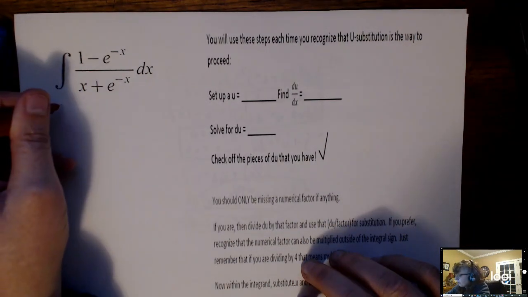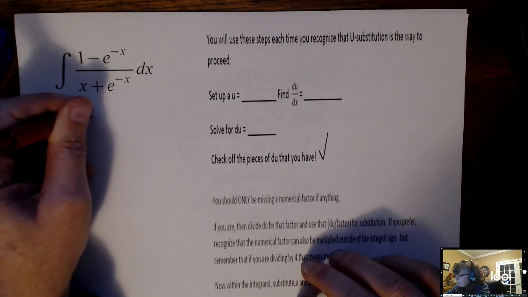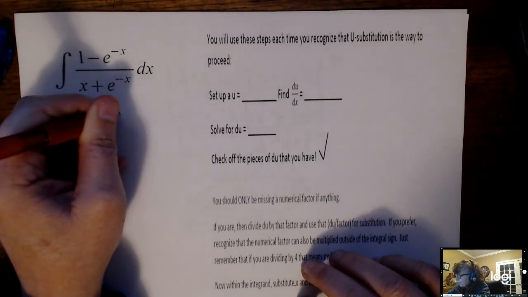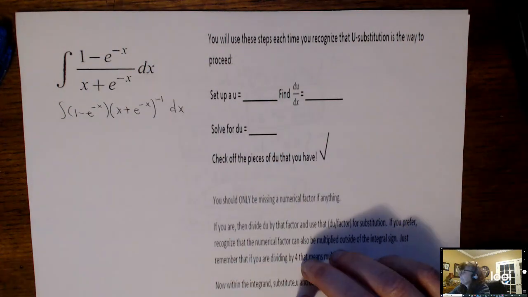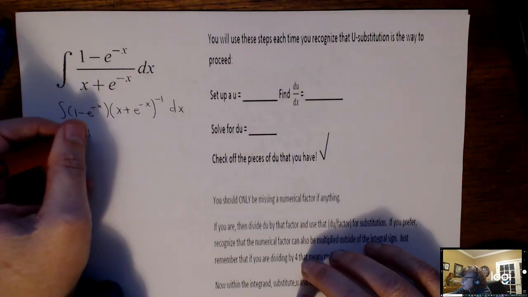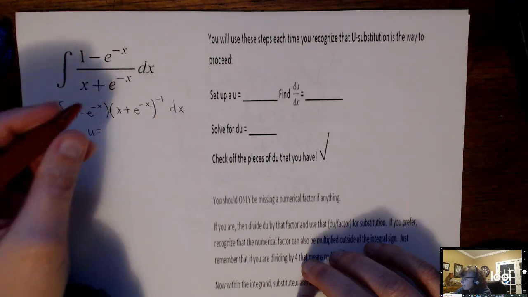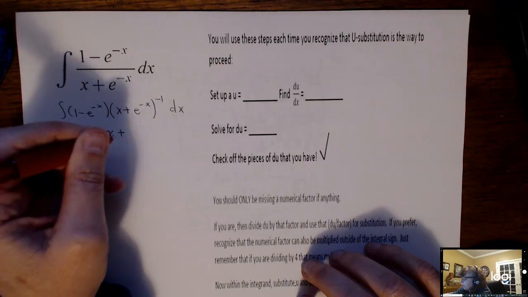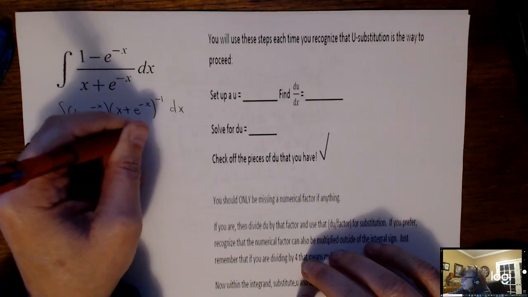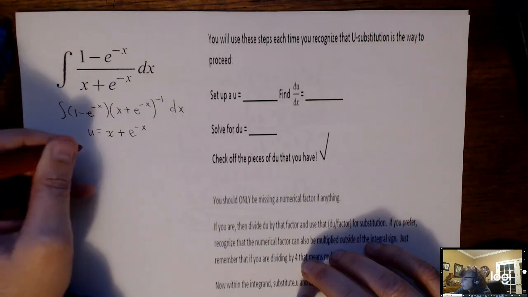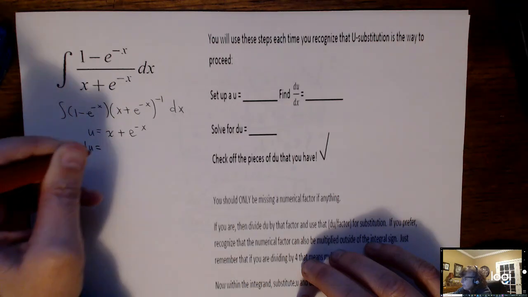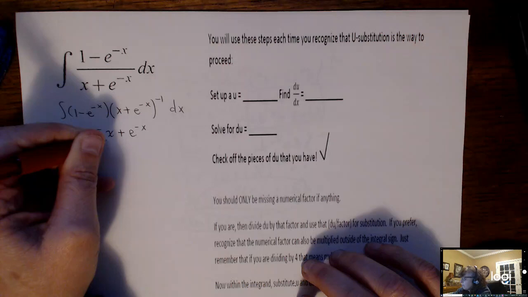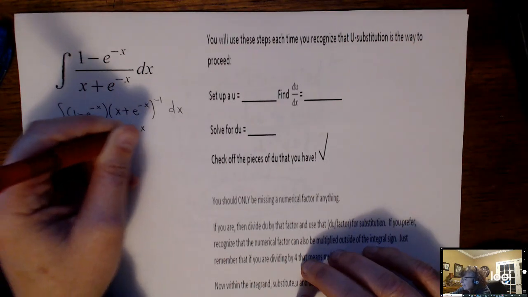All right, I'm going to rewrite this as 1 minus e to the negative x over x plus e to the negative x, all of that to the negative 1 power. Okay. Then I'm going to let u equal the parentheses that has the power after it, so I'm going to let u equal x plus e to the negative x. Okay, then I'm going to take the derivative and I'm going to write du equals, and then the derivative of x is 1, and this is the chain rule.